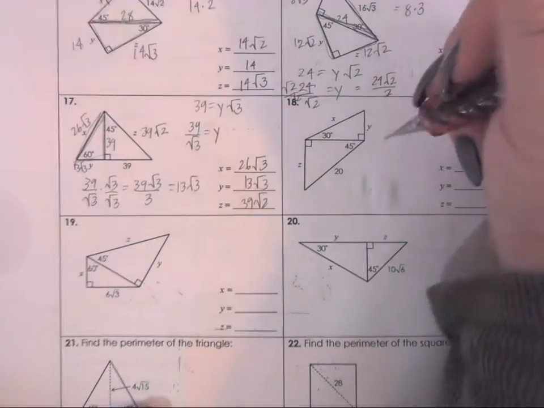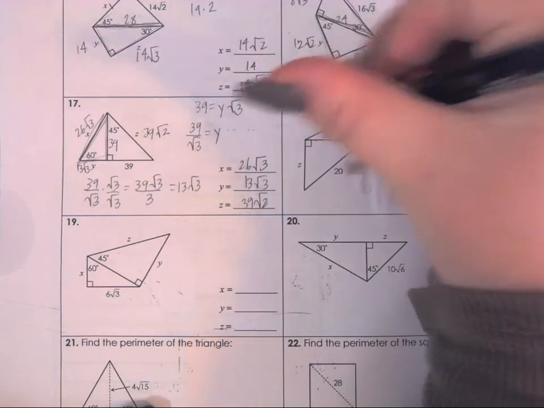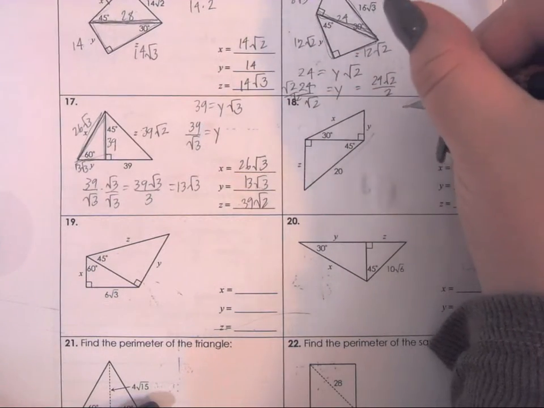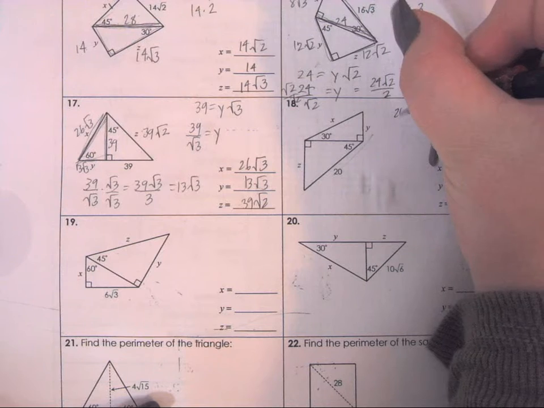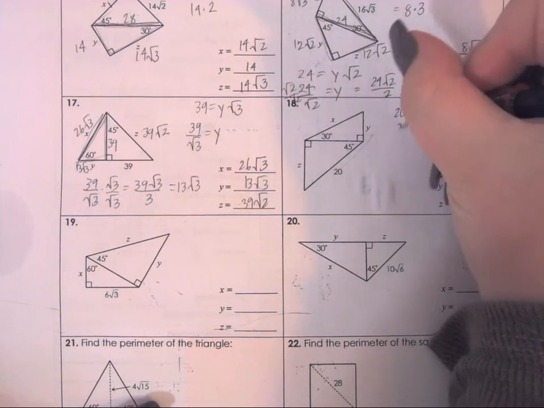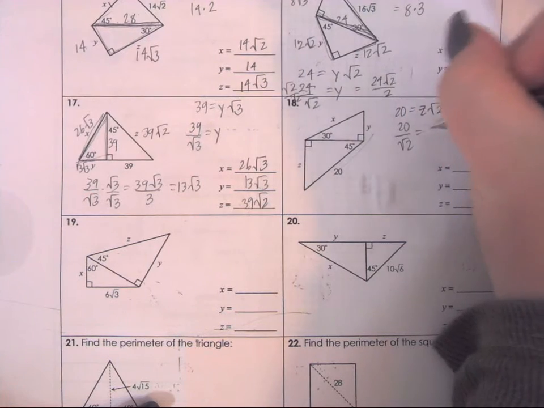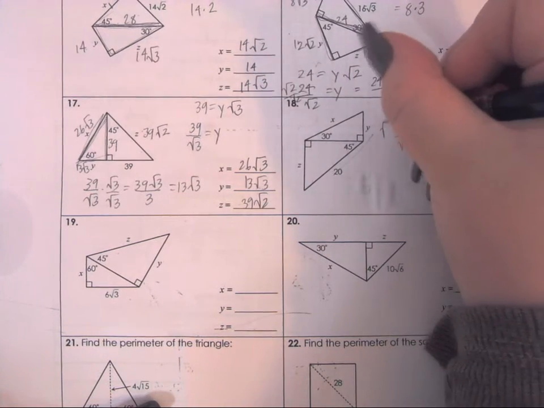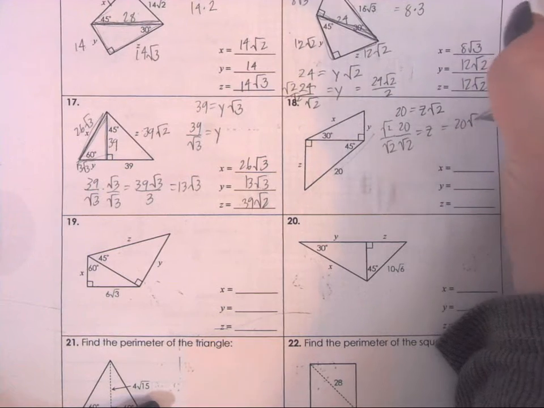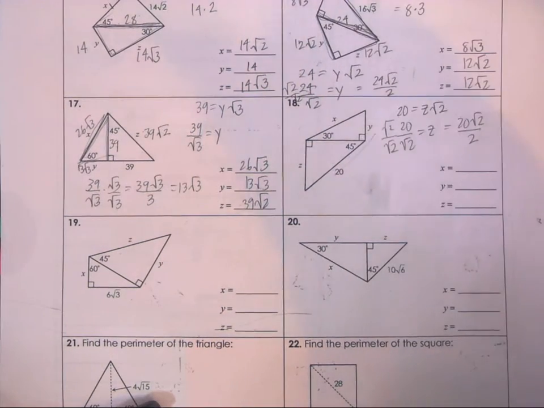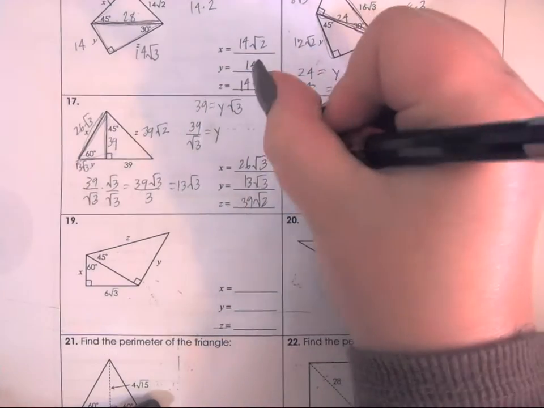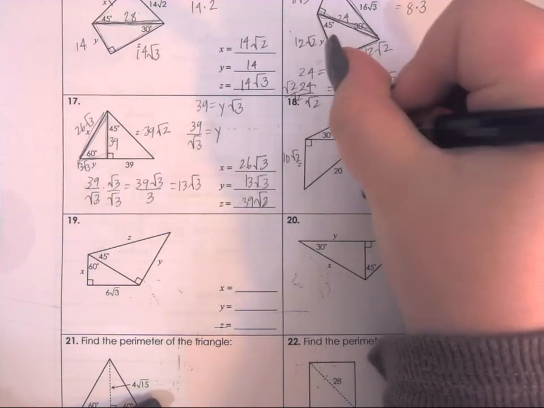Okay, so here you're given the hypotenuse of a 45-45-90. So the hypotenuse equals 20 equals the leg times root 2. Divide both sides by root 2. Rationalize it. So you get 20 root 2 over 2. So z equals 10 root 2. And so does this.